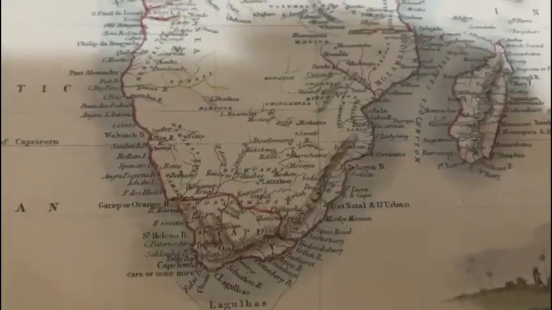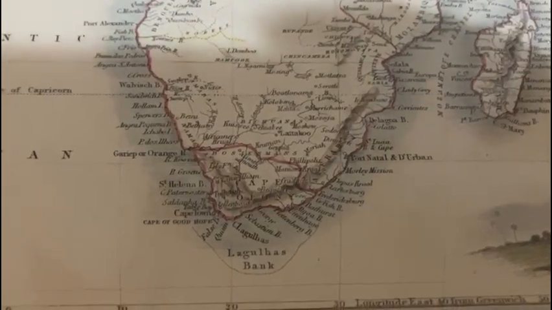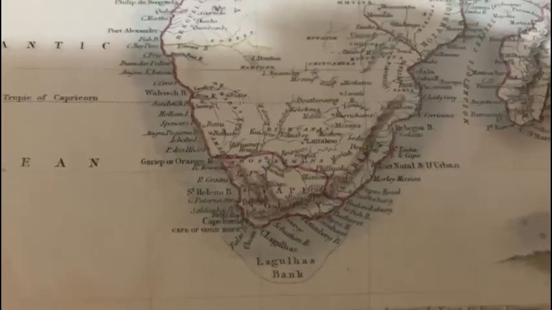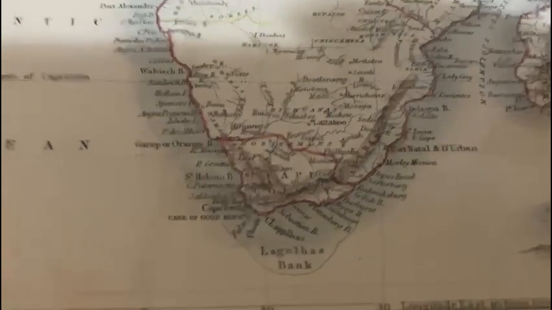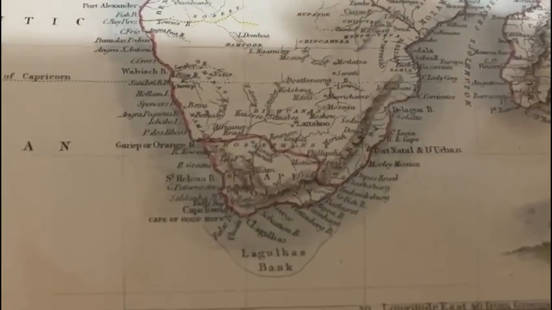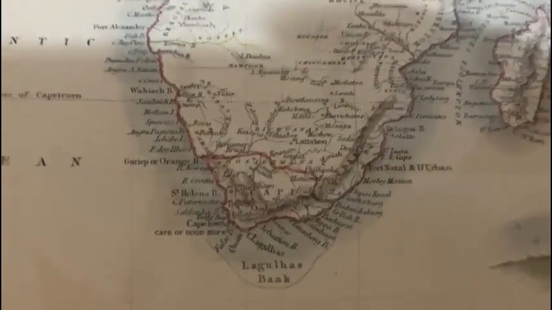And down here in the bottom in South Africa, the colonial project is reflecting something a lot more similar to what you might see in Australia or the United States. And we can see country borders being drawn in the same way that they would be there.